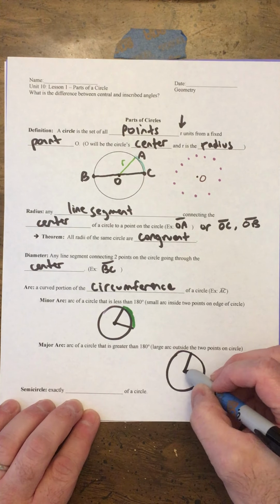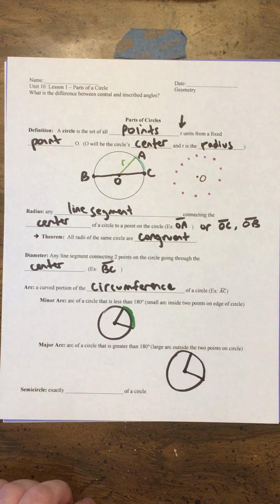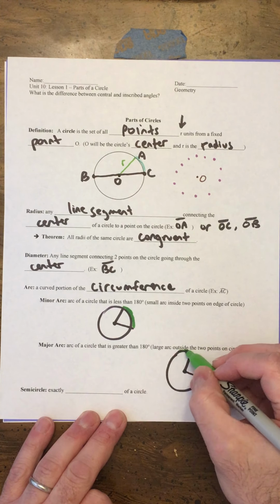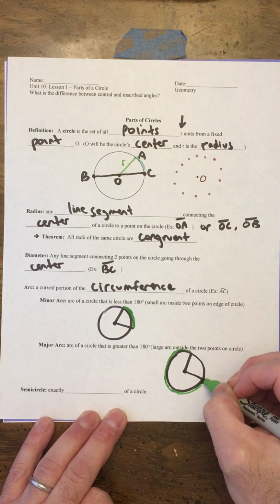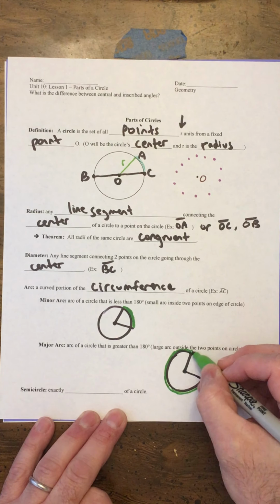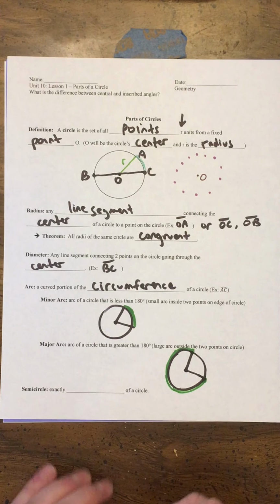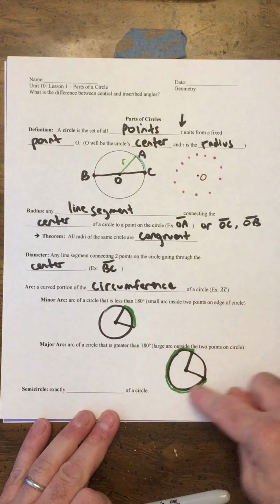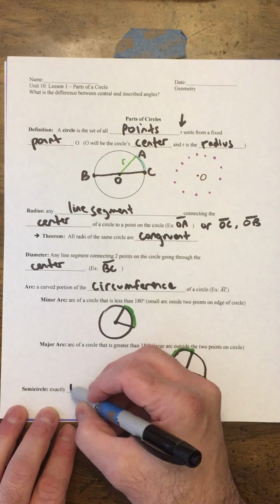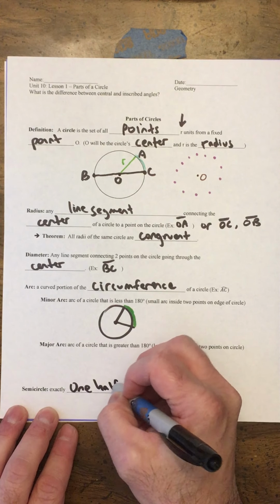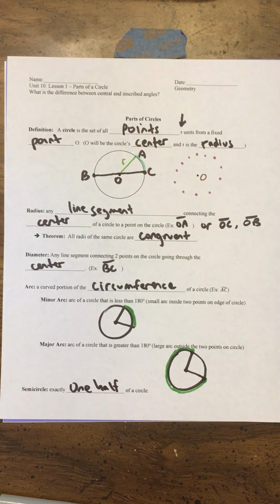So if we make this same kind of 2 radii, this angle again, the major arc would be going this way around the circle. So from here to here, but the major part, okay? So this is a minor arc, major arc, and a semicircle is exactly 1/2 of a circle, okay?